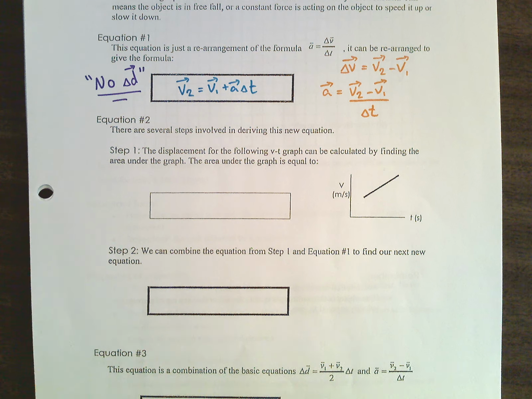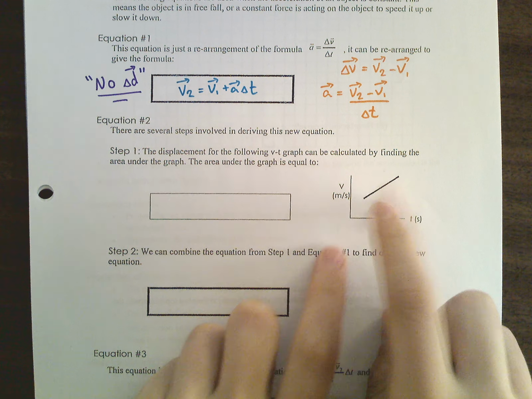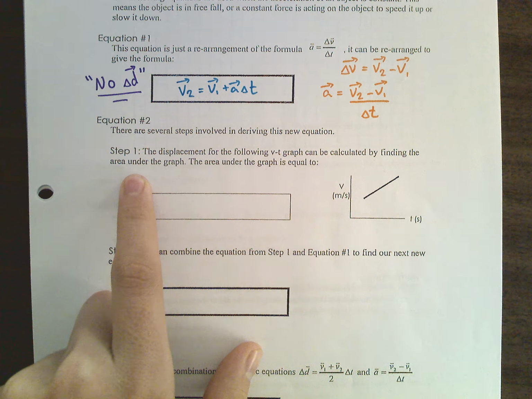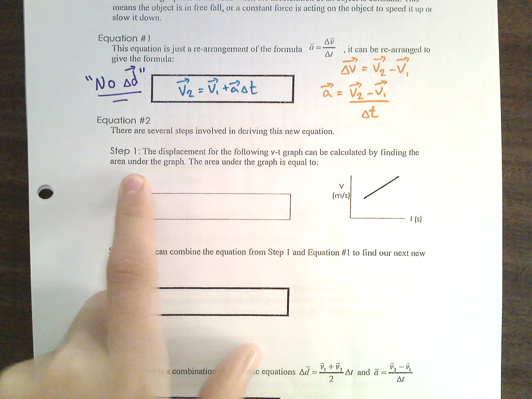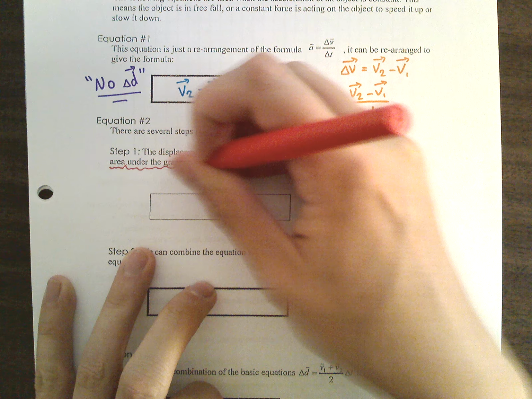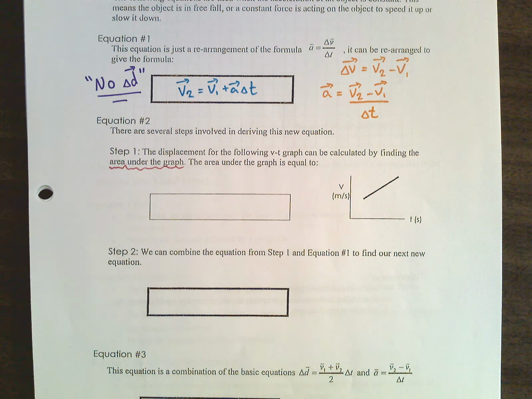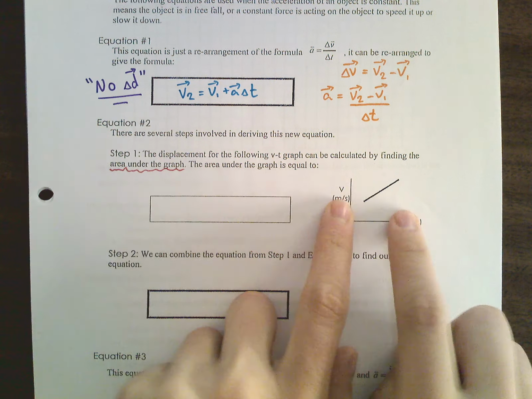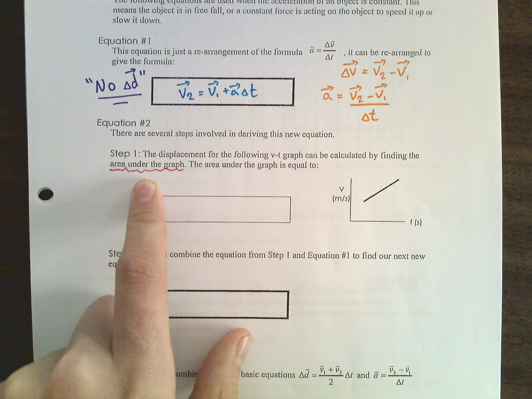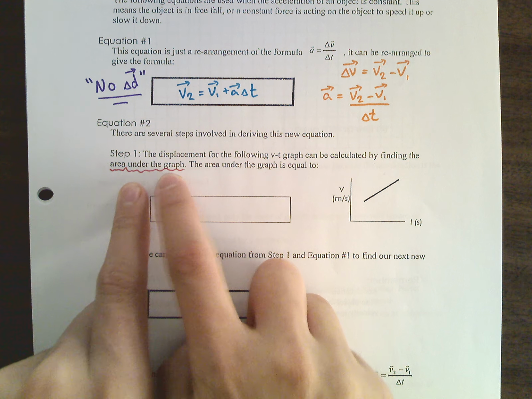Equation number two. There are several steps involved in deriving this equation, so I'll go over them. Now, I won't in a test ever ask you to derive the equation, but I think it's useful for us to be able to see where these formulas are coming from and not that they're just coming out of nowhere. So, the displacement for the following v-t graph down here can be calculated by finding the area underneath the graph. We have discussed this several times, that we can use the area under a graph. We did this in grade 11 to be able to find the displacement. Remember, if we have a v-t graph, we need to find a displacement. You may have learned this in grade 10, and we probably went over it again in grade 11.